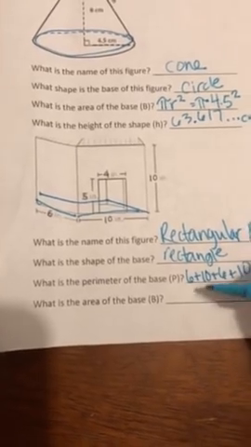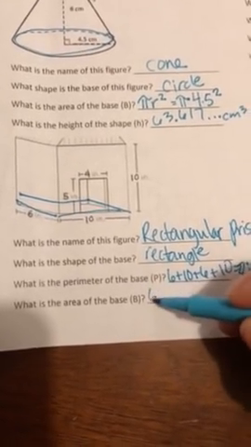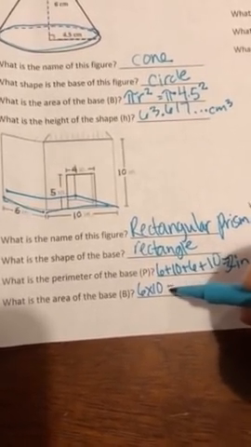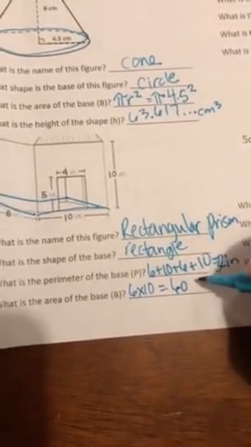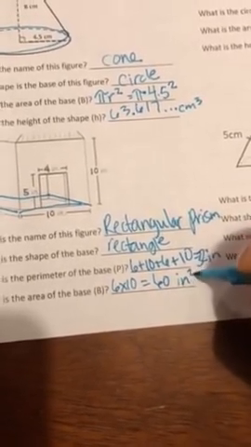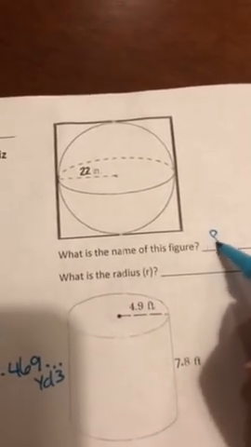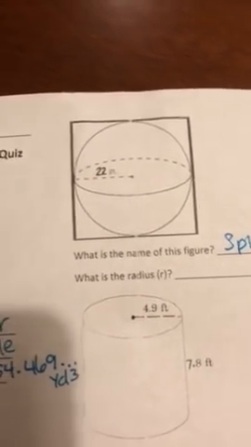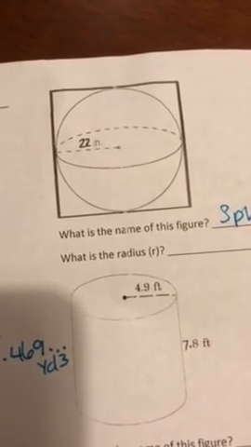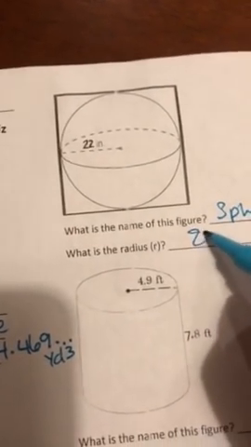And what is the area of the base? Since it's a rectangle, you would do base times height, which is 6 times 10, which gives you 60 inches squared. Next one. What is the name of this figure? This is called a sphere. It has no base, so there's nothing to highlight, and the radius was 22 inches.